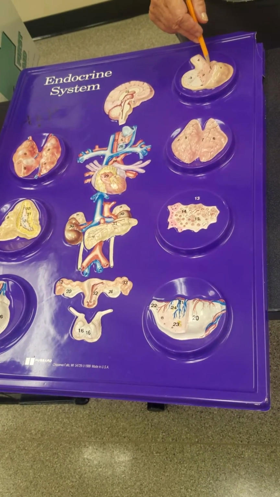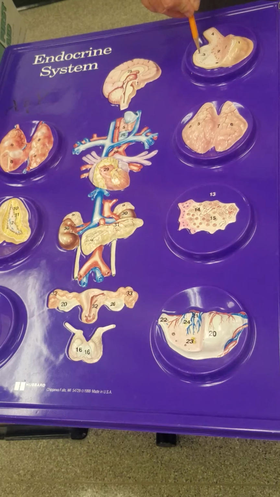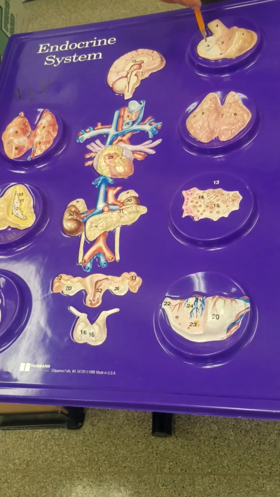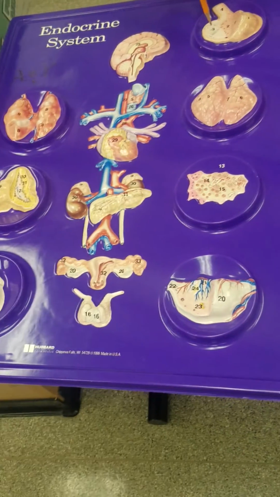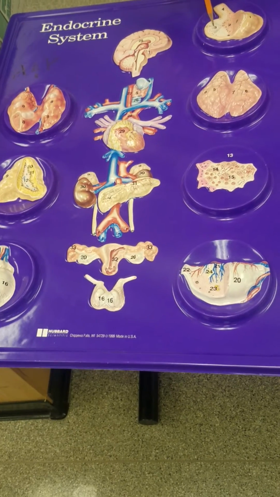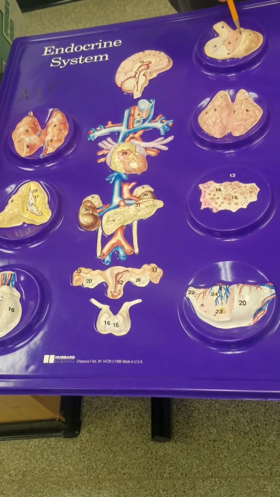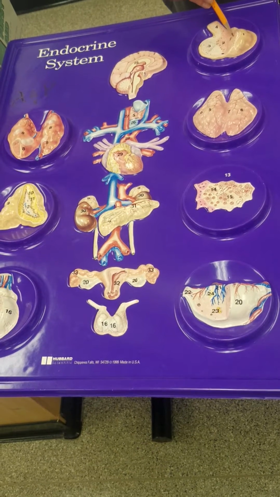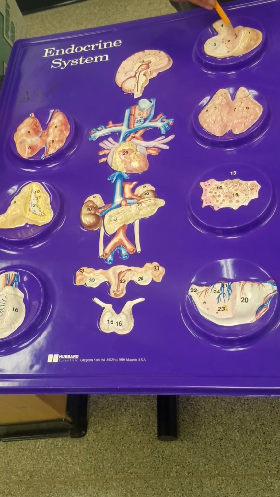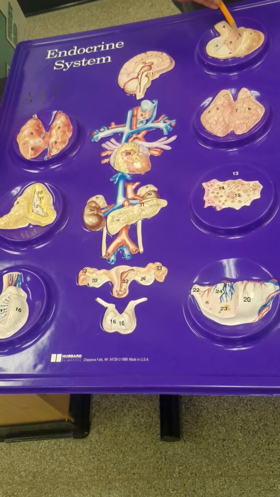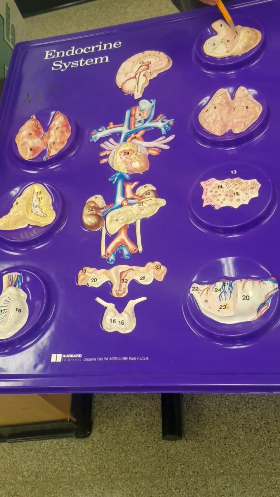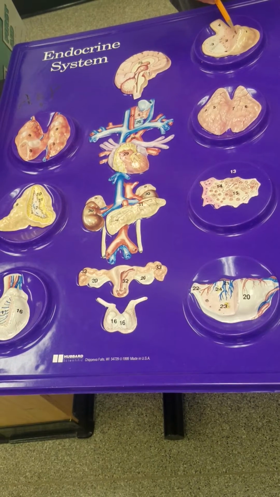You have an anterior pituitary and a posterior pituitary. The two substances or hormones stored and secreted from the posterior pituitary would be oxytocin and antidiuretic. And from the anterior pituitary, we have 6 hormones: FSH, LH, prolactin, ACTH, HGH, and TSH.